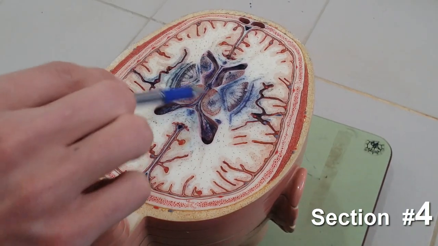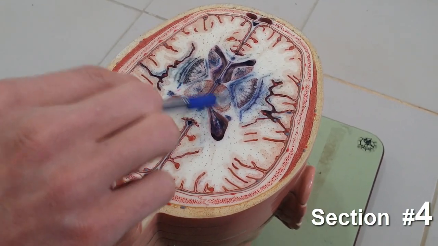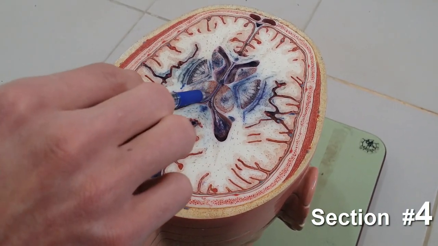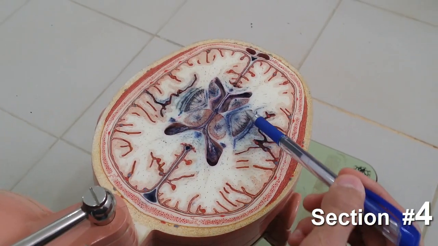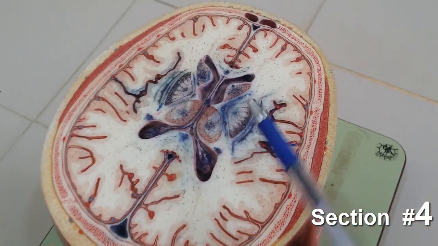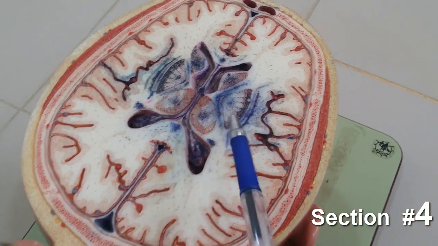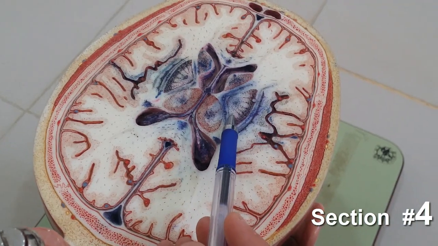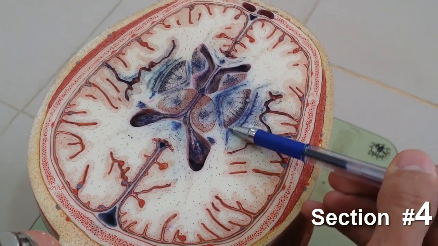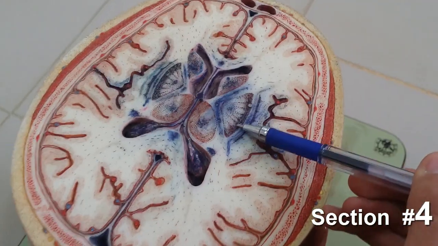These are the two thalami. This is the thalamus, and between them is the third ventricle, a slit-like structure. So again, internal capsule, and lateral to it we have the lentiform nucleus. The more medial part is the globus pallidus, and the darker, more lateral part is the putamen.